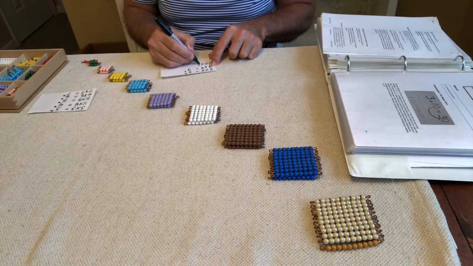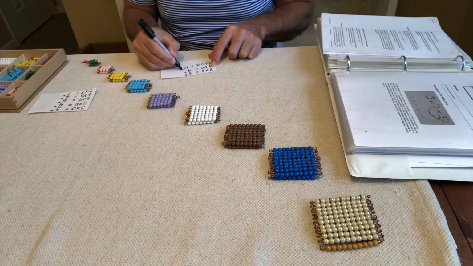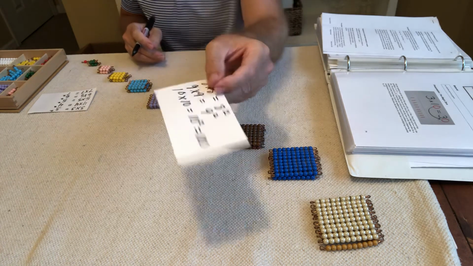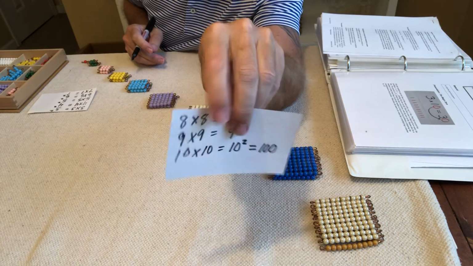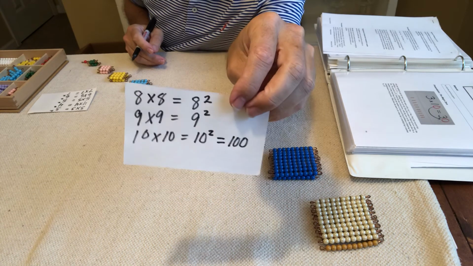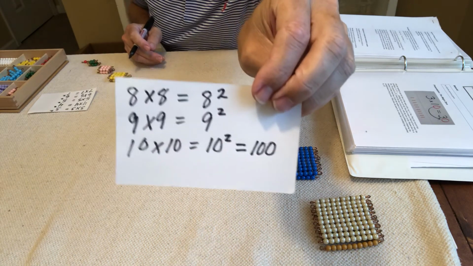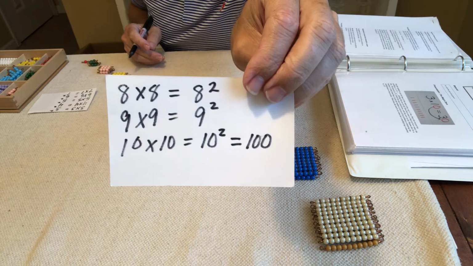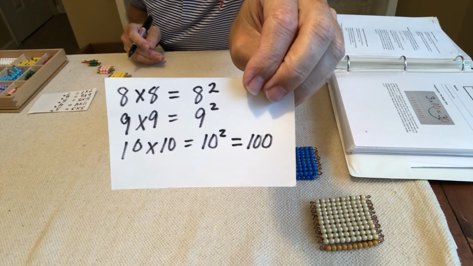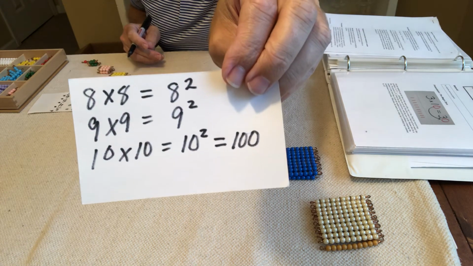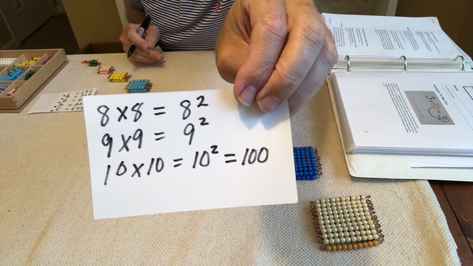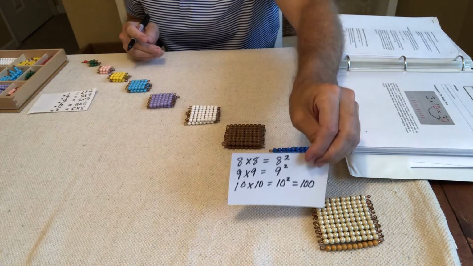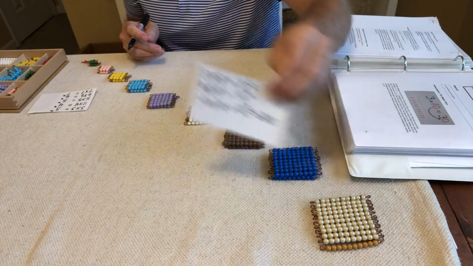And 10 groups of 10 is 10 squared, or 100. 8 taken 8 times is the same thing as 8 squared. 9 taken 9 times is the same thing as 9 squared. And 10 taken 10 times is 10 squared, which is also 100. Right? 10 groups of 10 is a square of 10, and that makes 100.